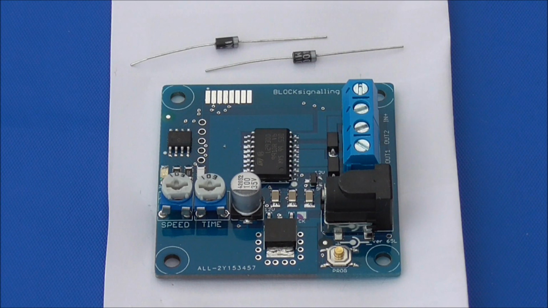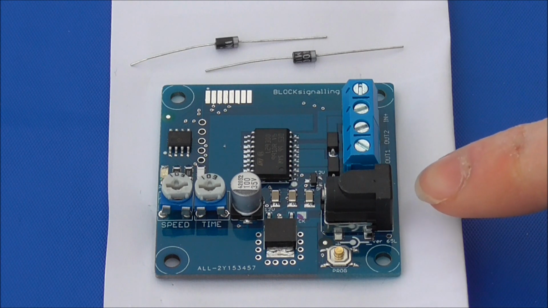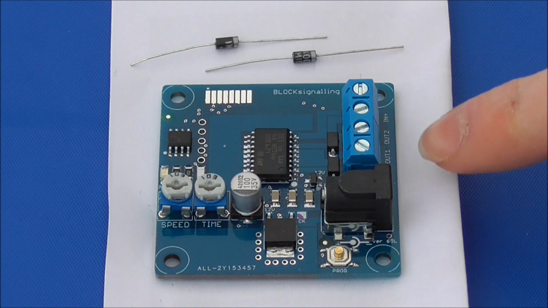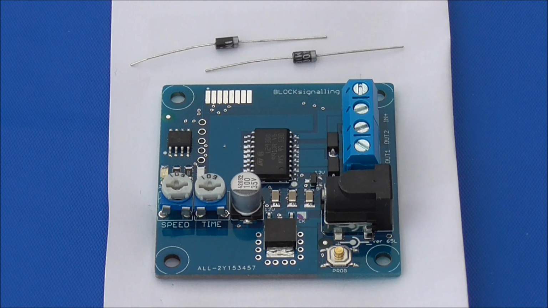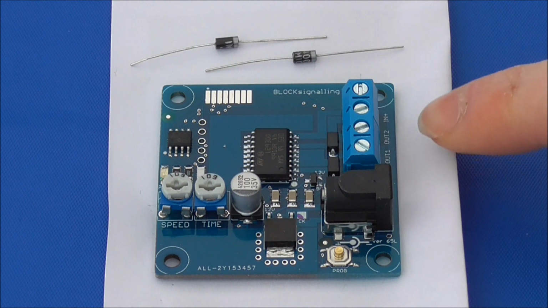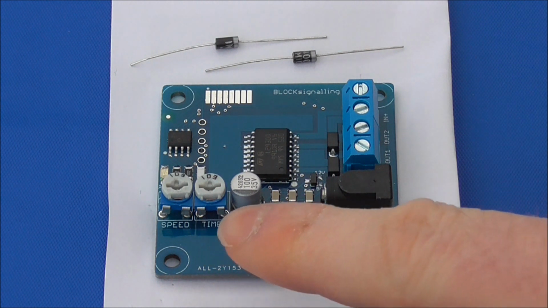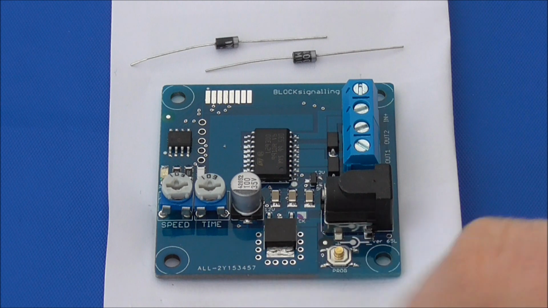So here is a closer look at the unit itself, and as you can see we've got a little socket here for the power supply. We then have a number of little ports here. This is obviously for the wires from the track, so this is where the power to the track is going to go from. Then we have two little dials on this side, one labelled speed and the other labelled time.